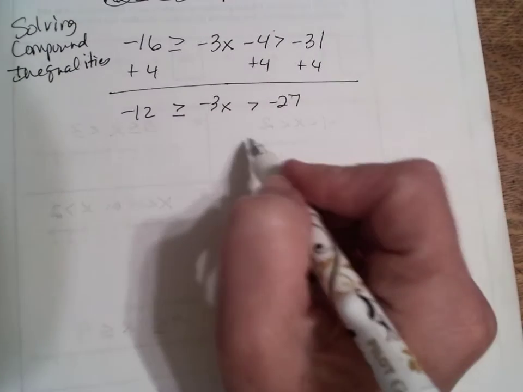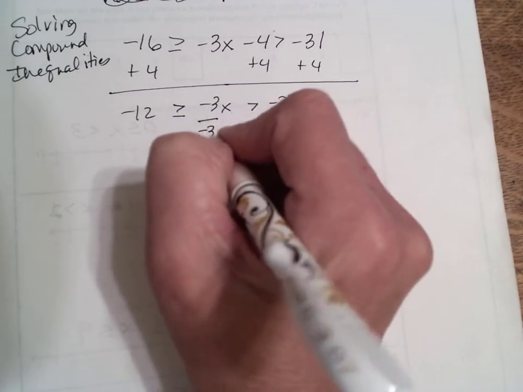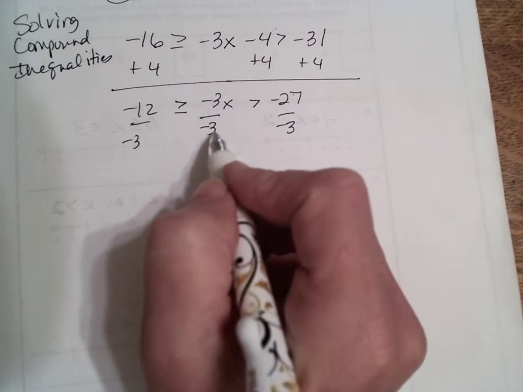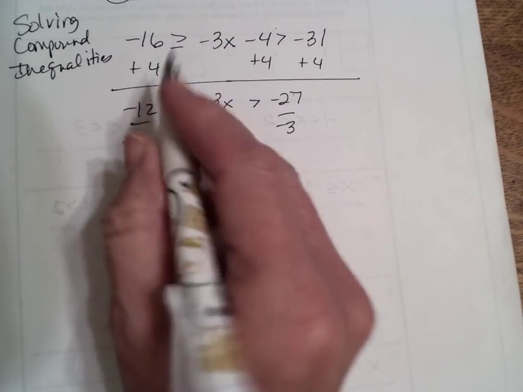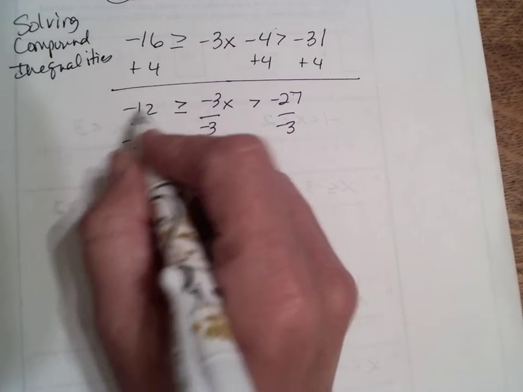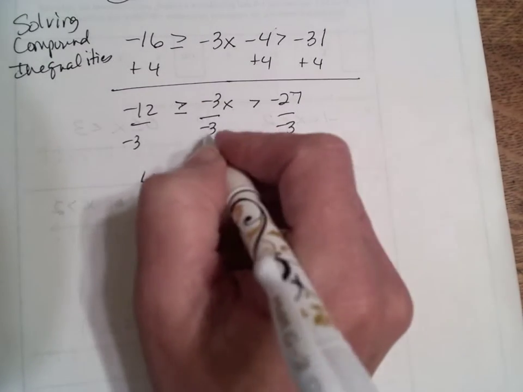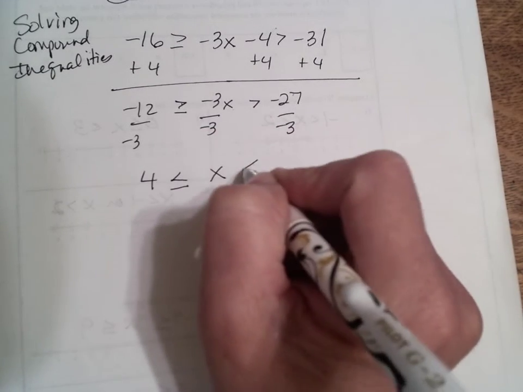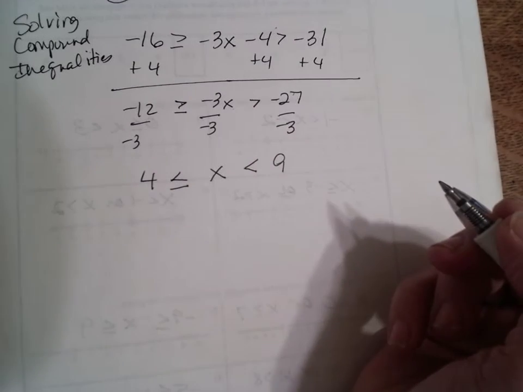Then we got to get x by itself. So now we have to divide by a negative 3. Now remember, when you divide or multiply by a negative, when you're dealing with inequalities, you need to reverse the sign. So negative 12 divided by negative 3 is 4. Reverse your sign because you divided by a negative, and that's going to be x. Reverse your sign, negative 27 divided by negative 3 is a positive 9.